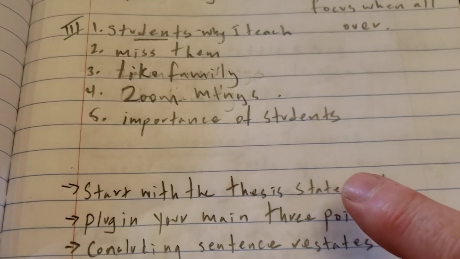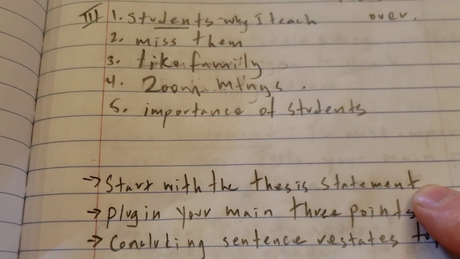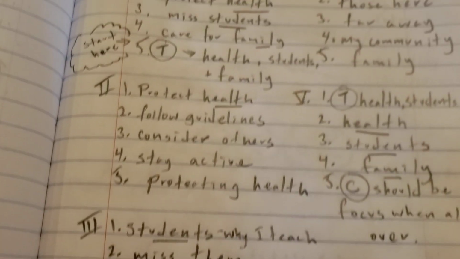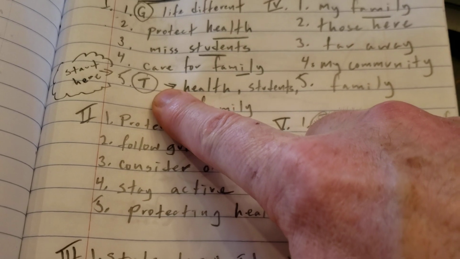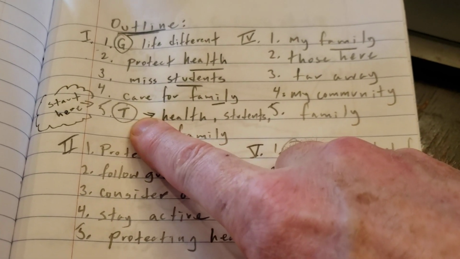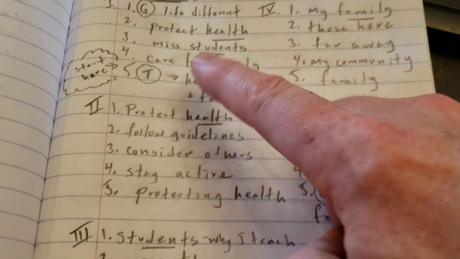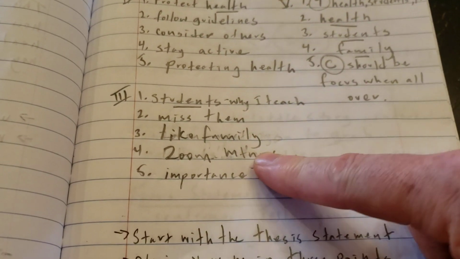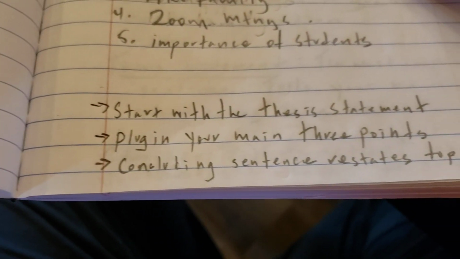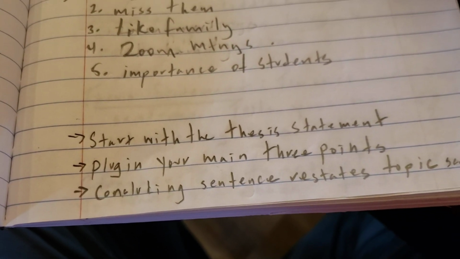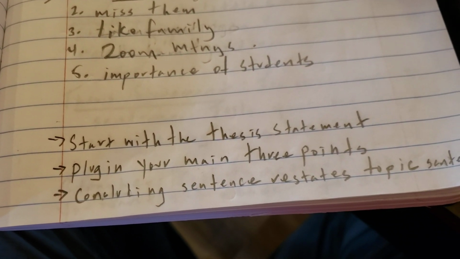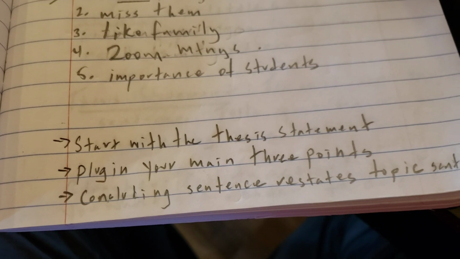Things to keep in mind: you're going to start with the thesis statement in your outline. That's the most important point. You're going to plug that in first, even though you don't start with the top. Start with that thesis statement, then plug in your three reasons, one, two, three, and then start filling out these paragraphs. Plug in your main three points. And remember, your concluding sentence in each paragraph just restates the topic sentence.